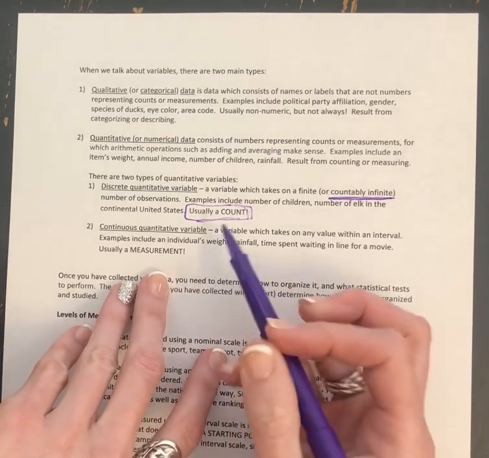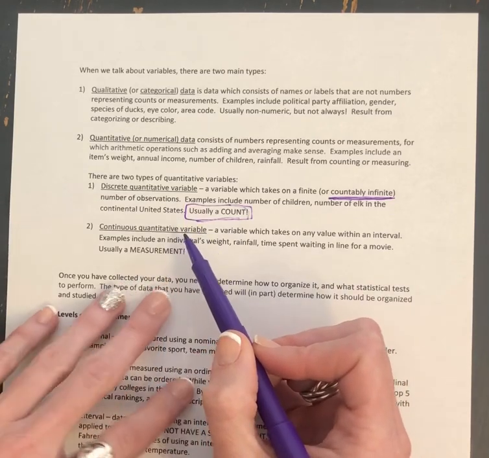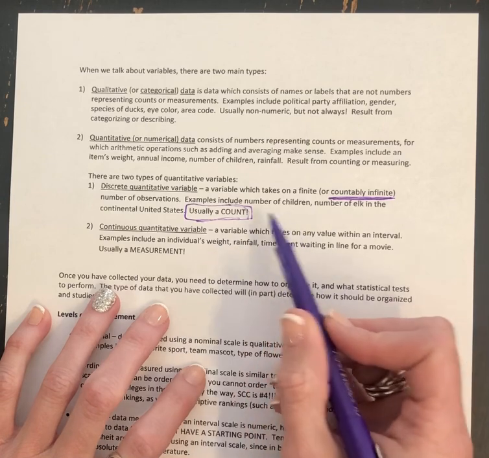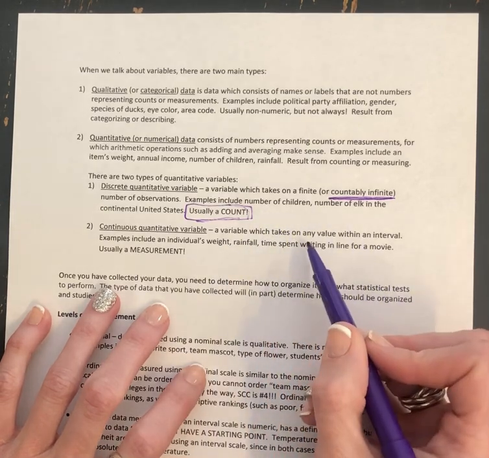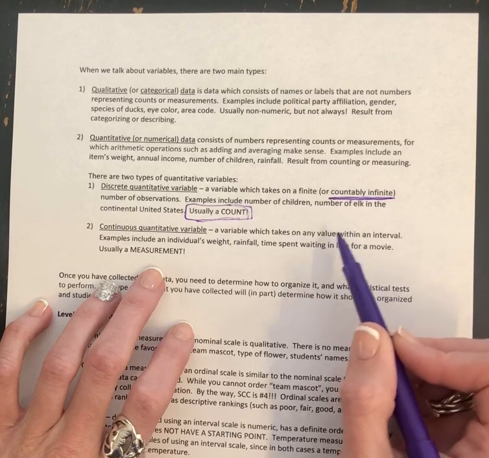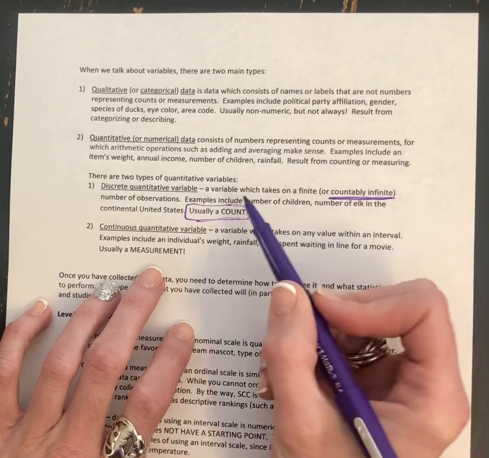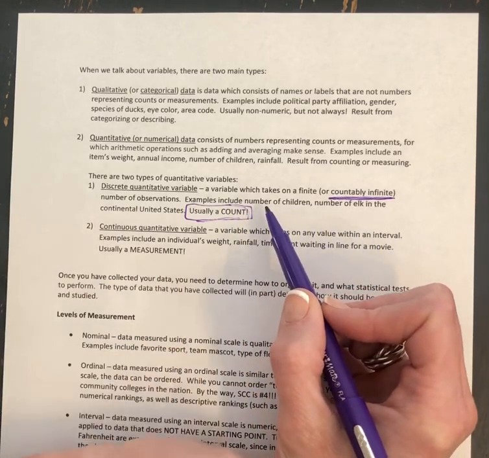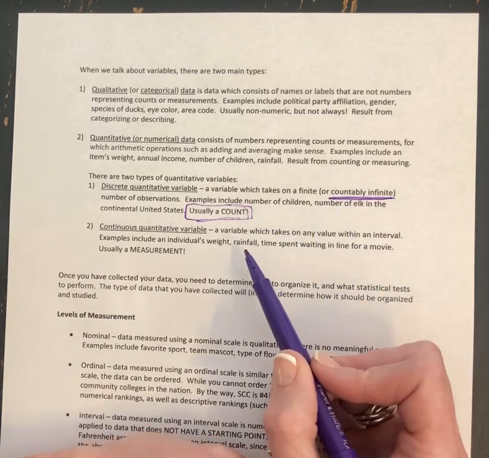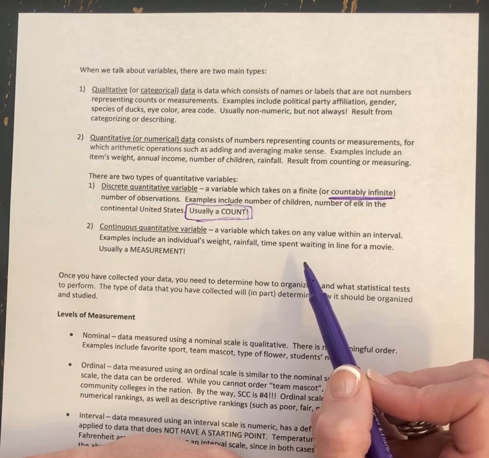On the other hand, the other type of quantitative variable is going to be a continuous quantitative variable. And this is one where rather than a count, it's usually taking on a measurement, and it can be any value within an interval. So whereas discrete is, like we said, usually a count, so it's usually going to be whole number values, continuous could be any value within an interval.